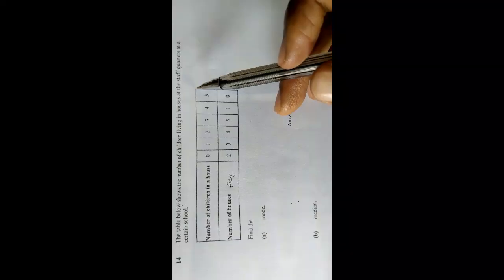So this is our frequency, and we can treat these as our elements. The highest frequency is 5, which is for the number of children 3, that is 3 children in a house. So our mode is 3.